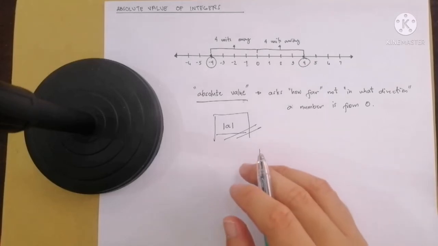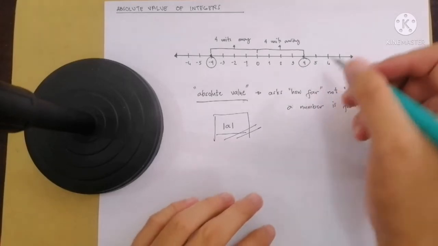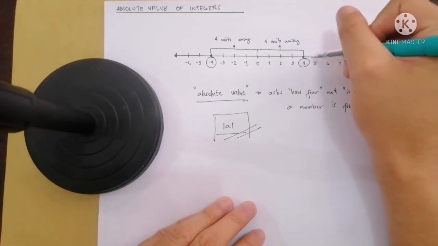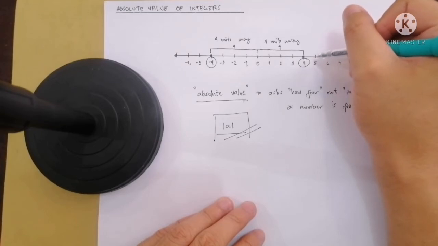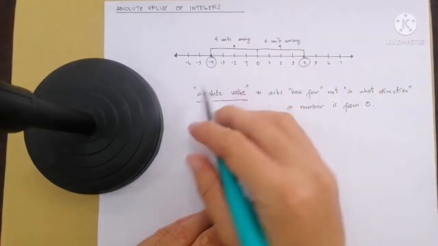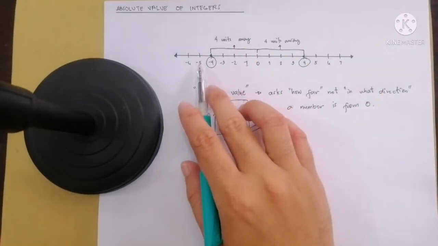On the number line, the absolute value of positive 5 is the same as the absolute value of negative 5, because both of them are 5 units away from 0.